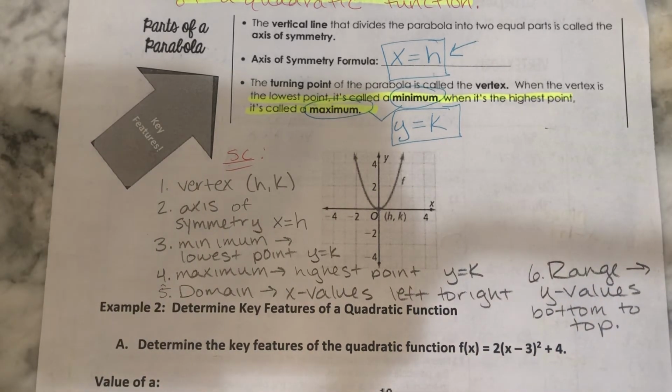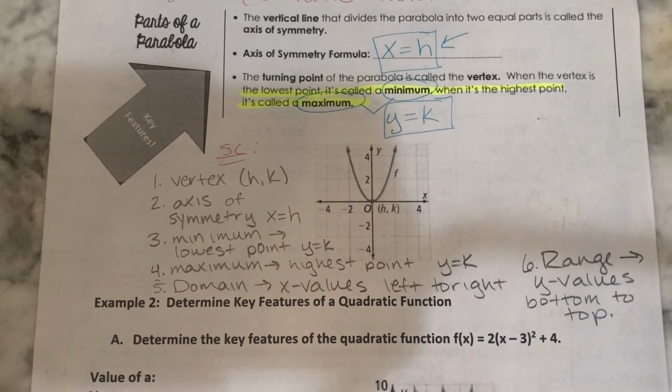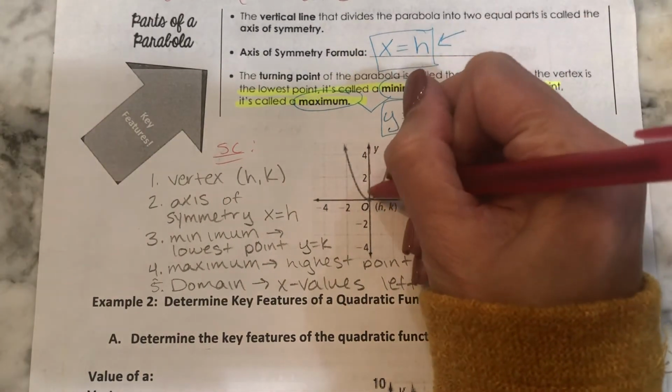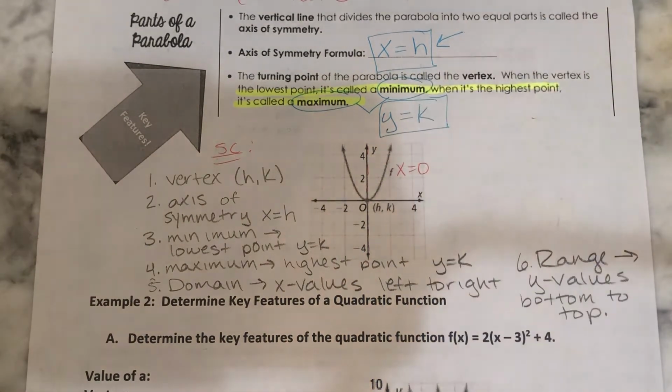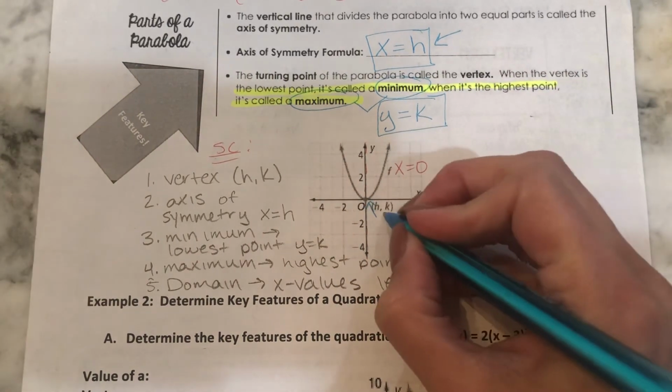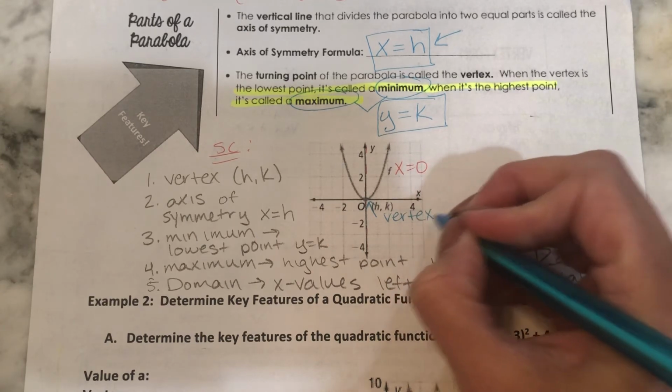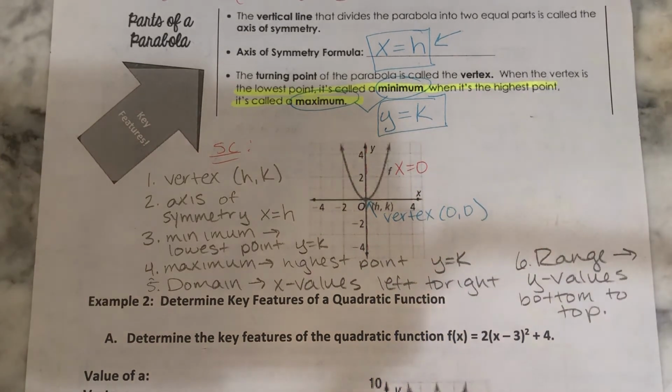All right. So if we're looking at our parent function, here's our parent function graph. Our axis of symmetry would be here at x equals 0. And then our vertex is right here at the point (0, 0).